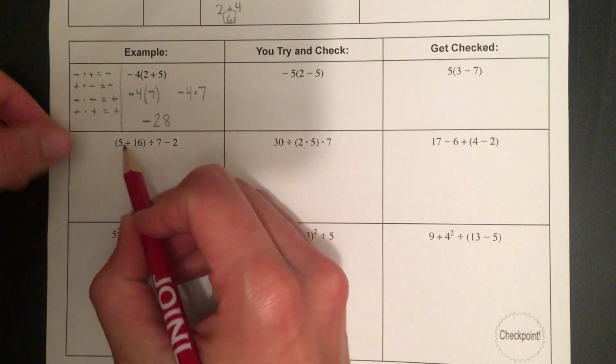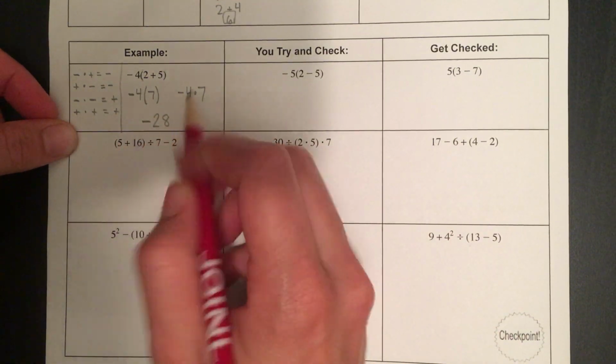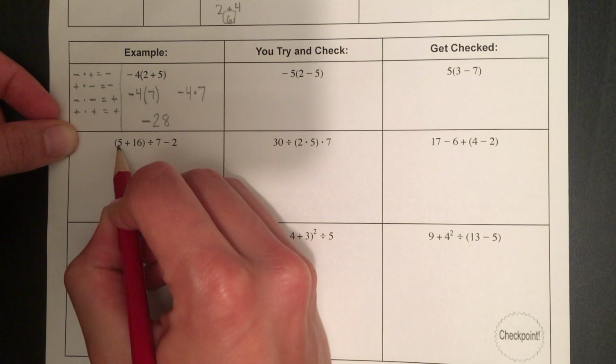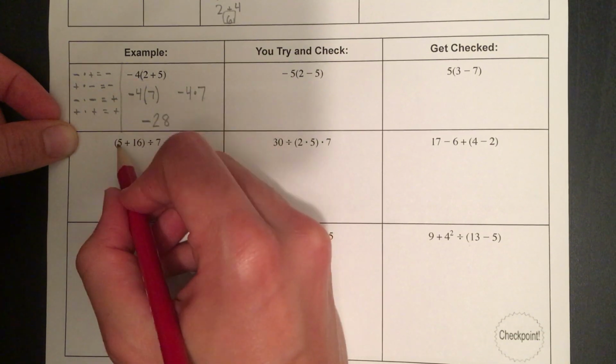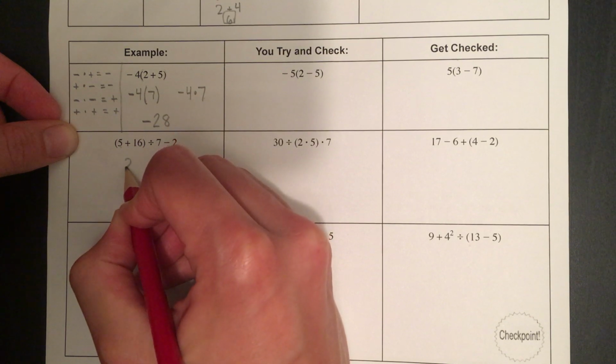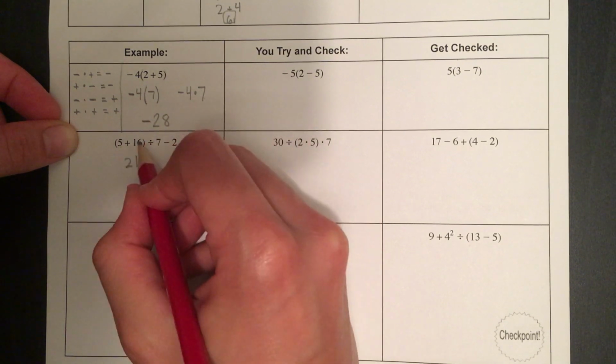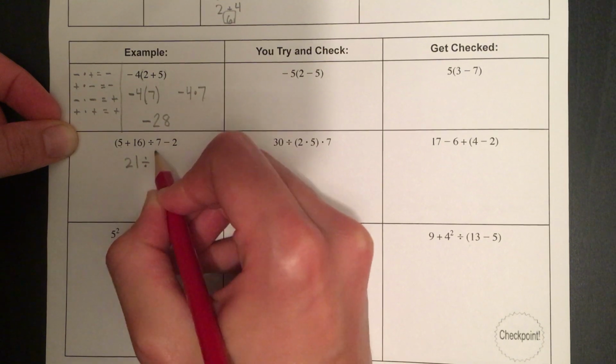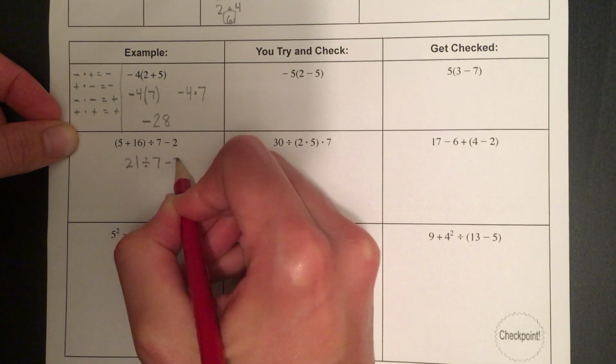Okay, next problem. Again, I notice right away I have a set of parentheses. I'm not even going to look at the rest of the problem. I know that parentheses comes first. So here I have 5 plus 16. 5 plus 16 is 21. The parentheses disappear because I'm down to one number. I'm going to bring down divided by 7 and -2.